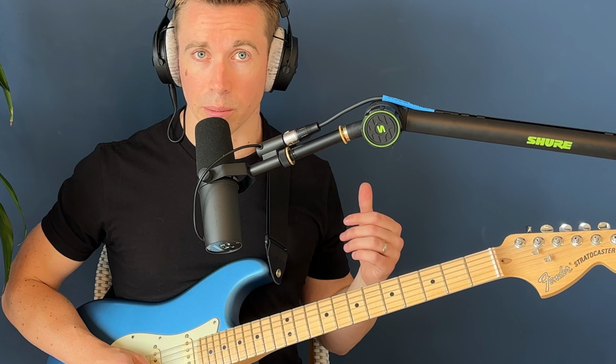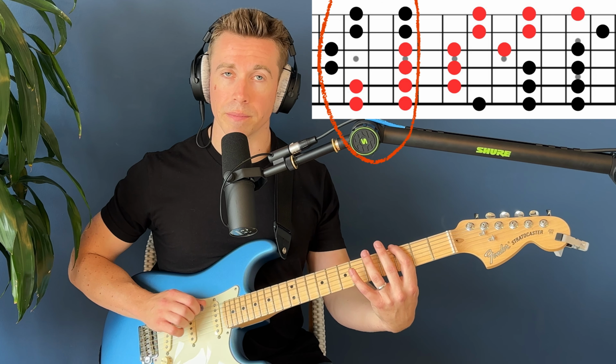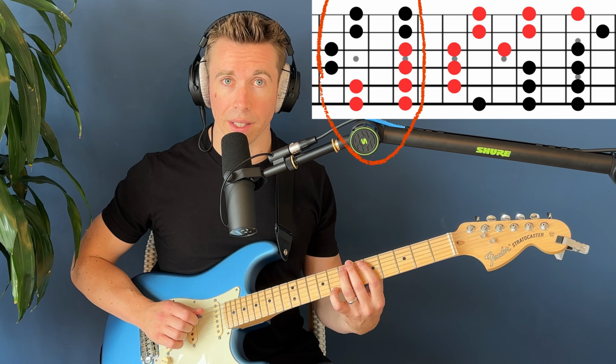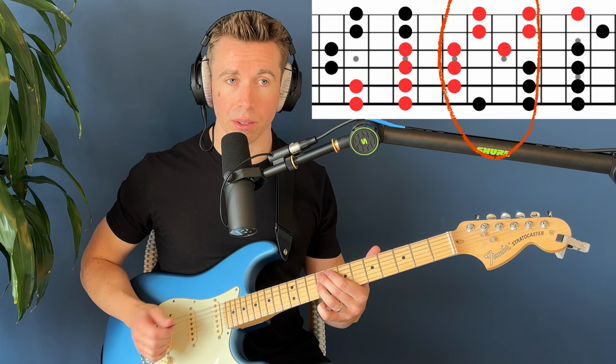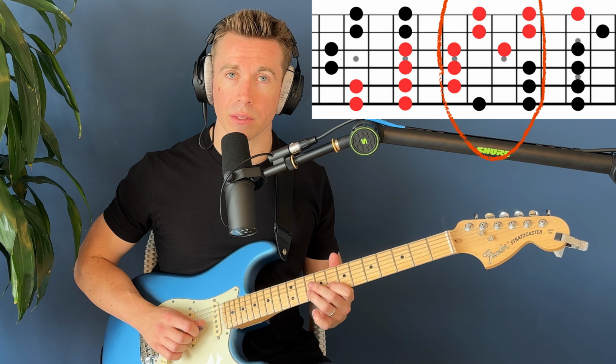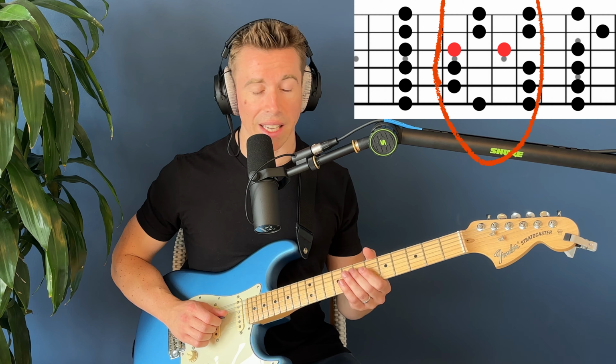And you can do this in different positions, but this is the most common. From shape number 5 to 1, from shape number 1 to shape number 2, and from shape number 2 to shape number 3. Another super common one is sliding between the 4 and the 5 of a key, in this case A minor.